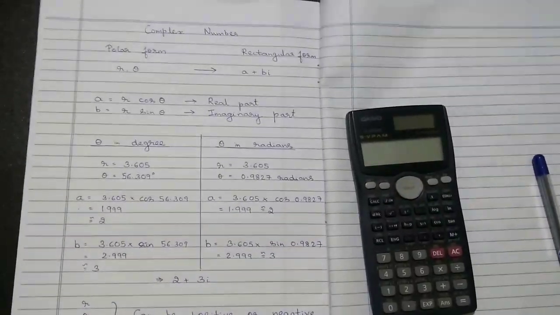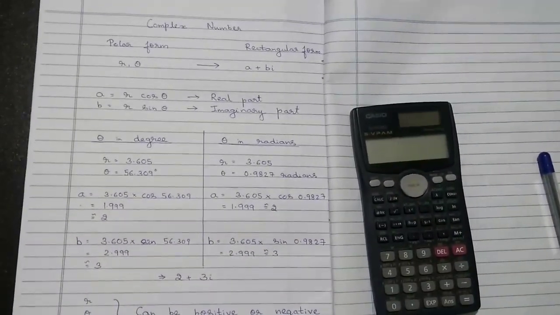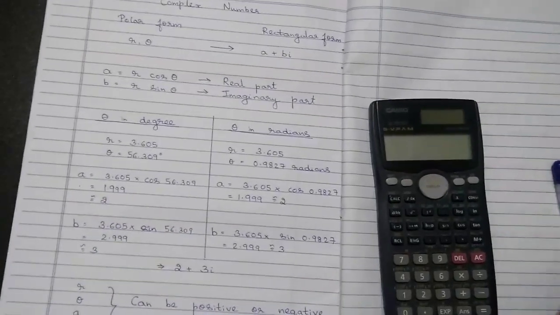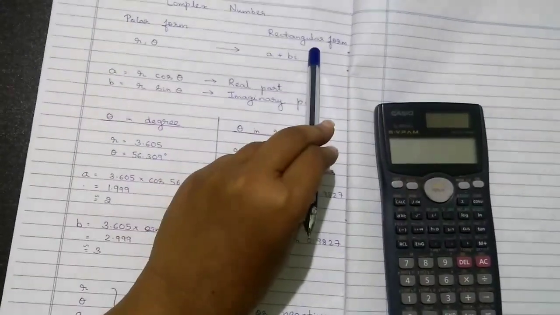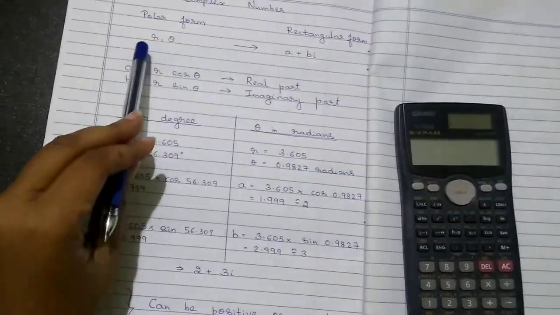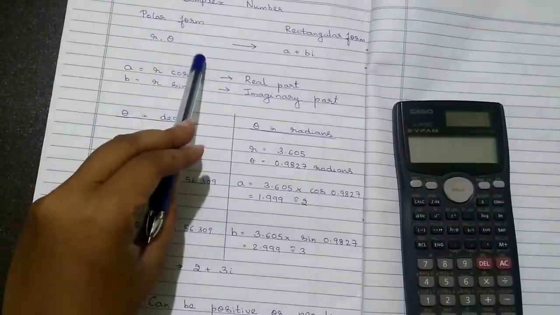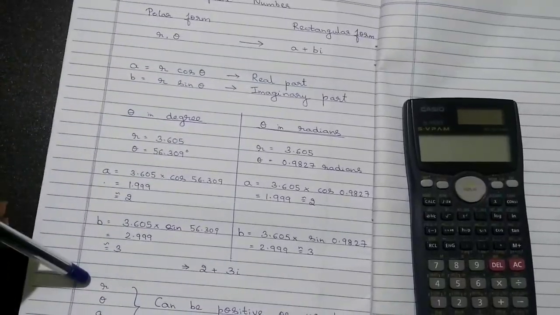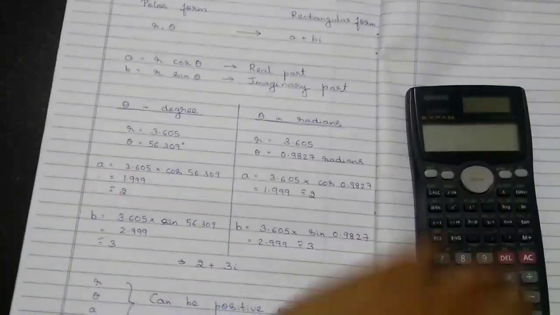Today we will see how to convert a complex number represented in polar form to rectangular form. That is, we want the values of the real part and the imaginary part given the values of r and theta, without doing the mathematical calculations, but by directly using the calculator.